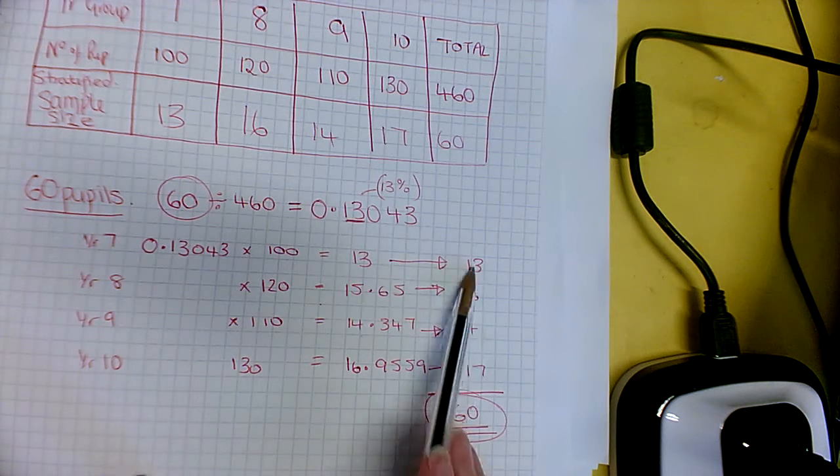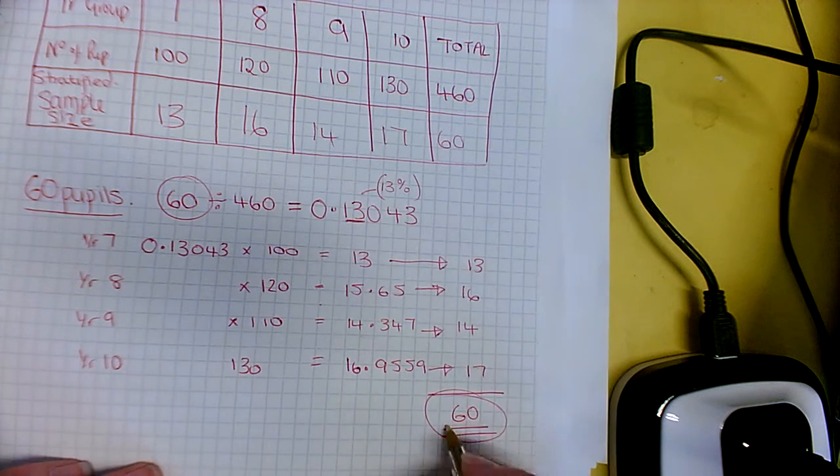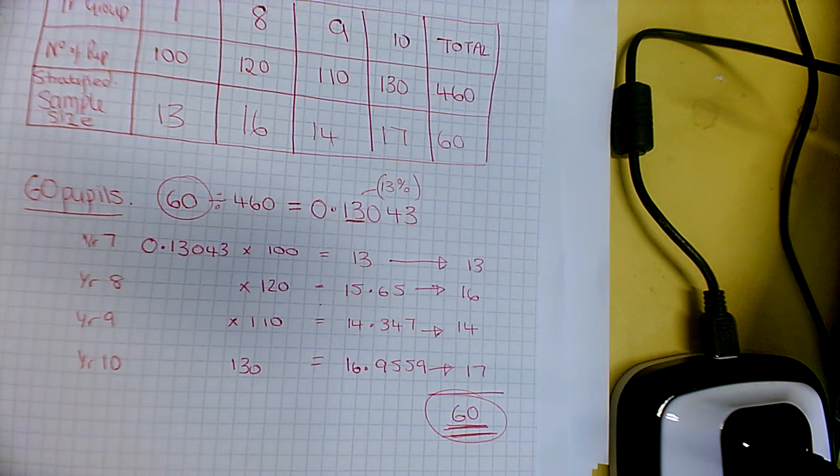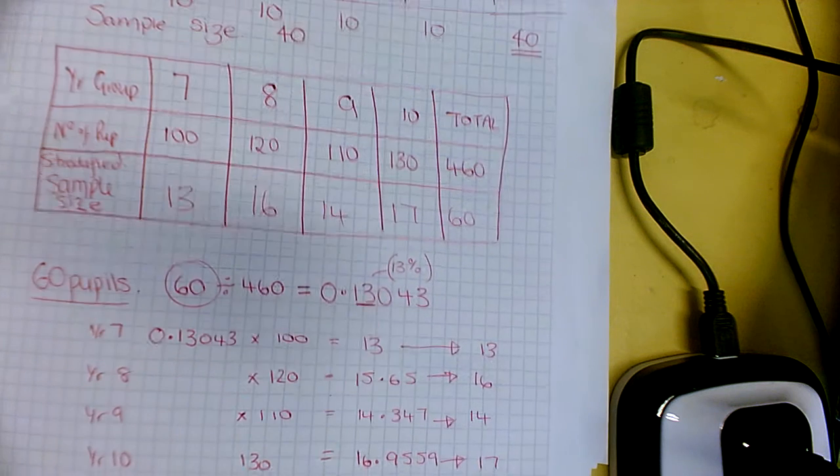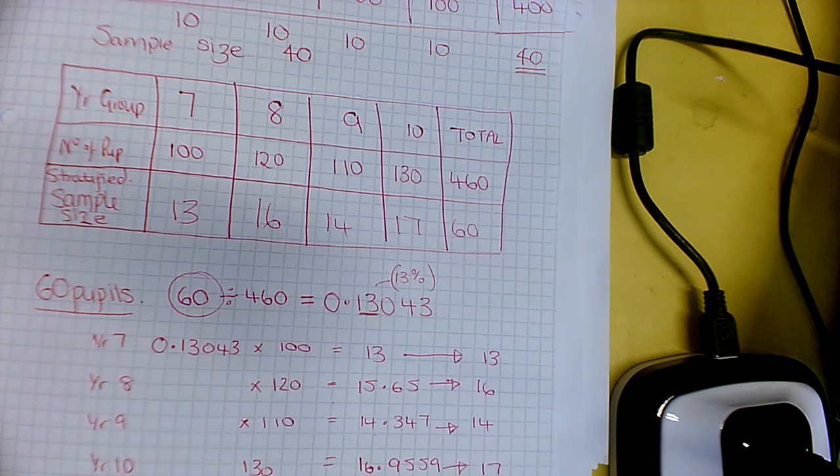Just bear in mind that you might need to do a little bit of rounding up and down here because you definitely want your sample size to come up to 60, not 59 and not 61. Okay, so hopefully that helps you to understand how we do stratified sampling.